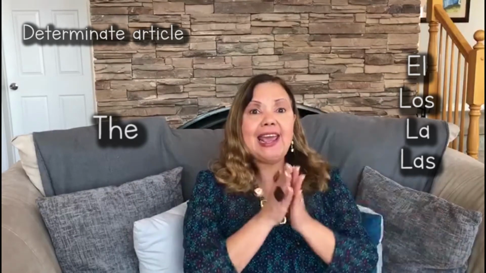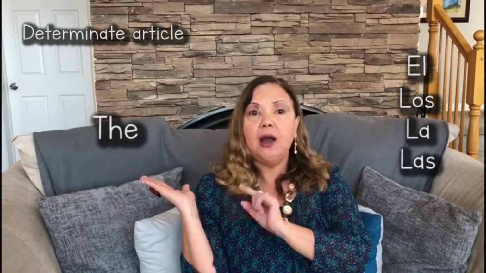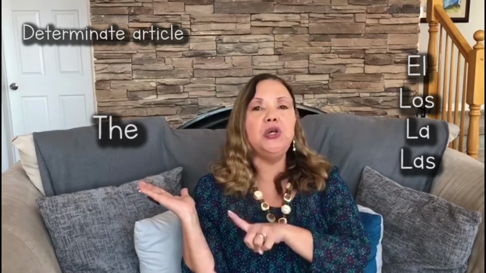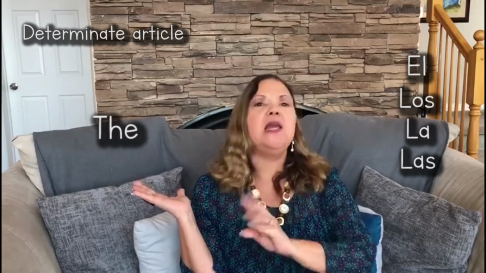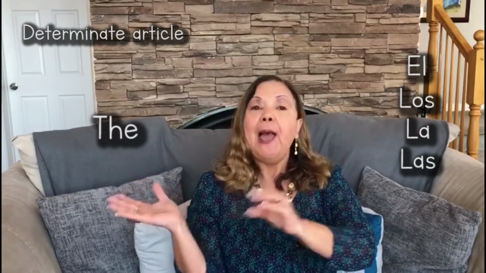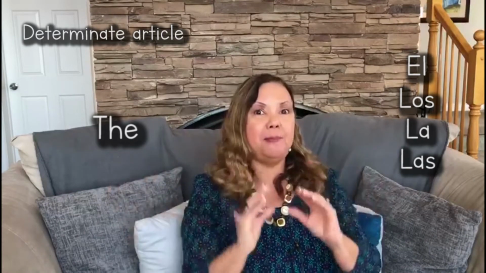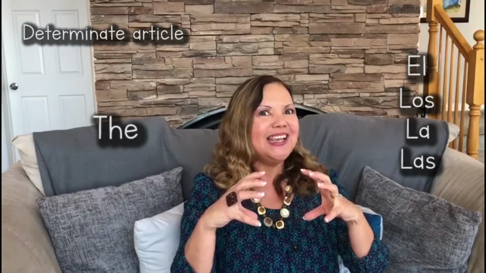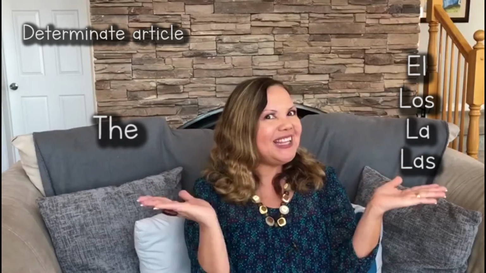Yeah. In English, you don't need to know the gender or the number to use the article the, because it's the same for feminine, masculine, singular, and plural. But in Spanish, remember the article comes before the noun, before the substantive.